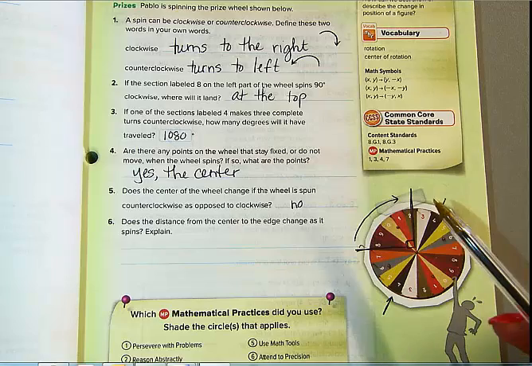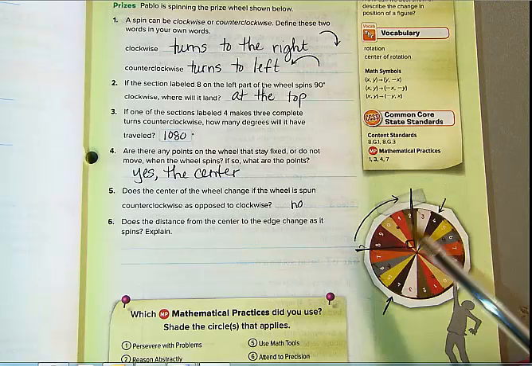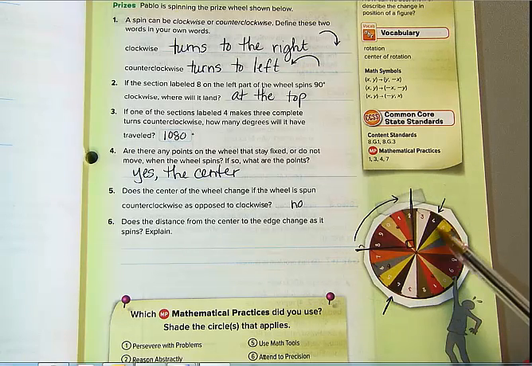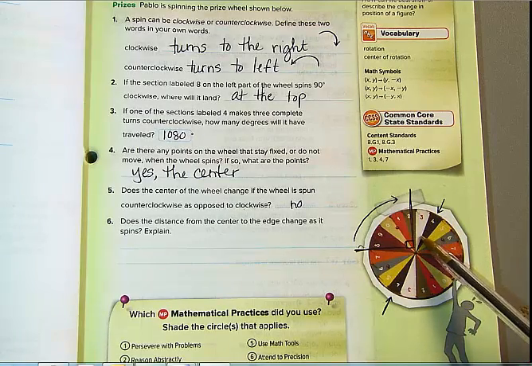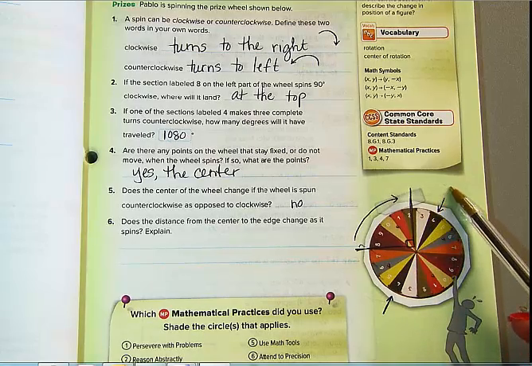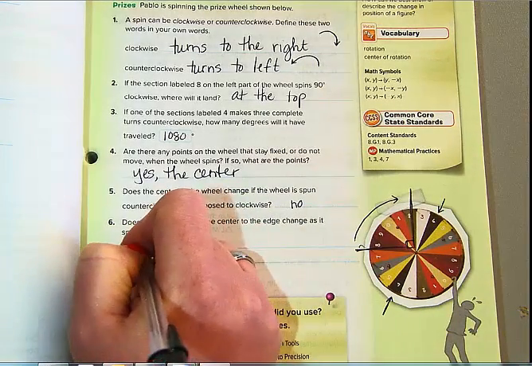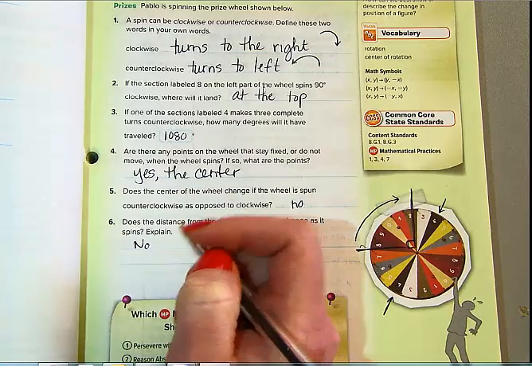Does the distance from the center move? So let's say I spin it, does this 4 ever get closer to the center and further away? Well, the answer is no. It always stays the same distance.